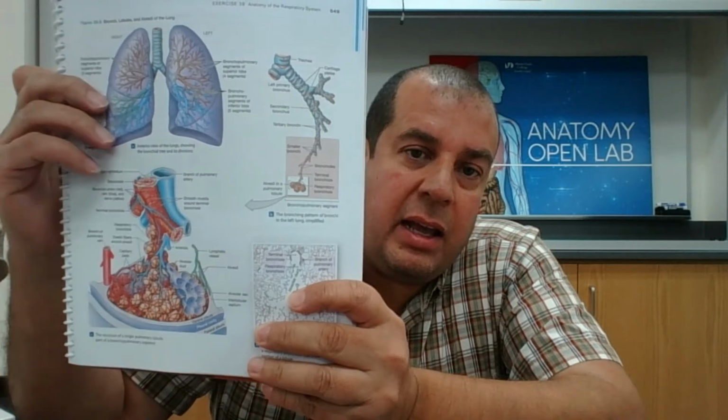Okay, and the alveoli are pretty cool little sac structures, which I'm going to show you a picture. I'm going to look for it. I'll be right back.